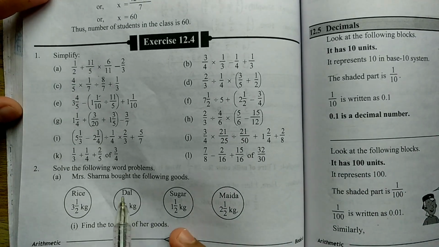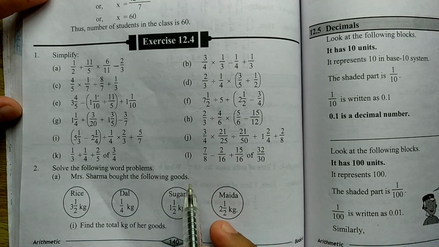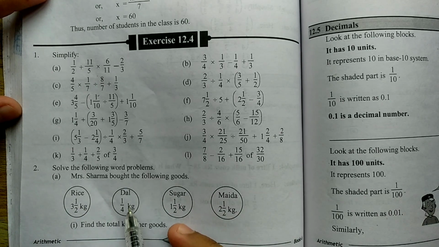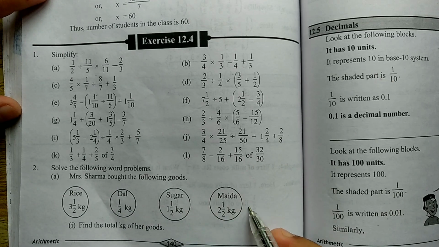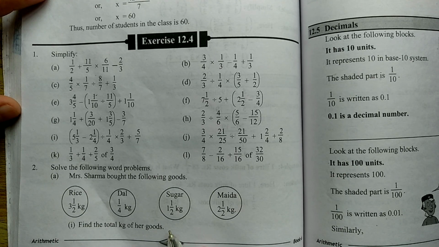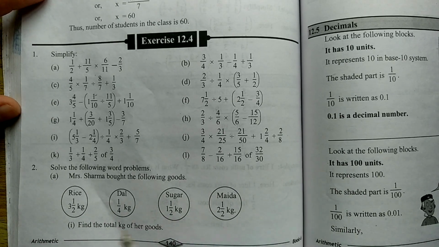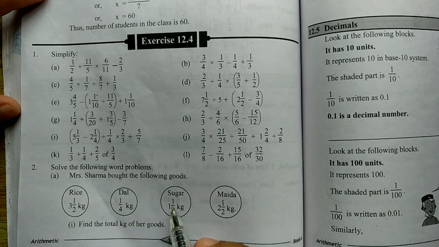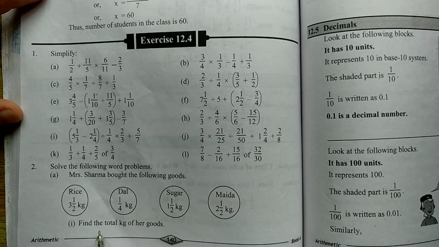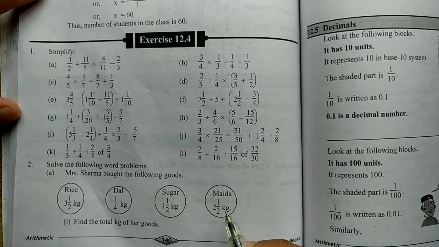Here you can see, solve the following word problems. Mrs. Sharma bought the following goods: rice is 3 1 by 2, dal is 1 by 4, sugar is 1 by 2, maida is 2 1 by 2. So find the total kg of her goods. So what do you need to do here? You need to add all these kgs. 3 1 by 2 plus 1 by 4 plus 1 by 2 plus 2 1 by 2 equals the total kgs. Since here it is asking the total, we need to sum all this. We need to do the addition of all this.